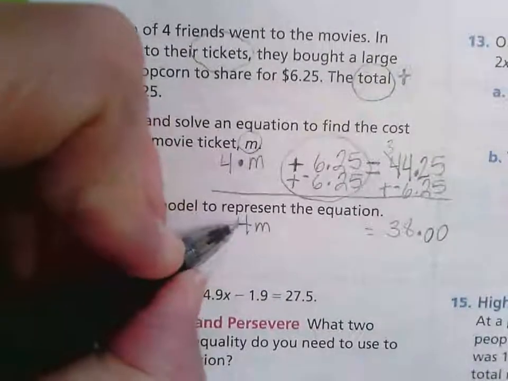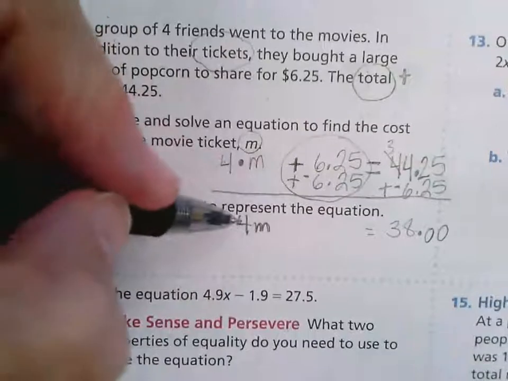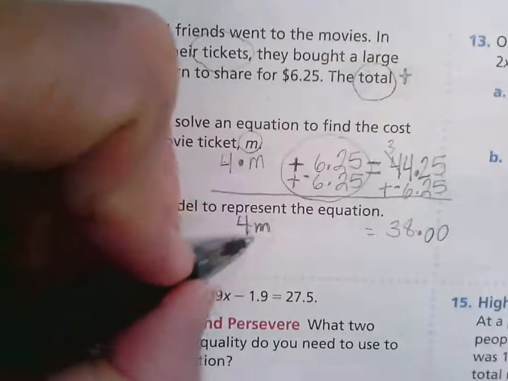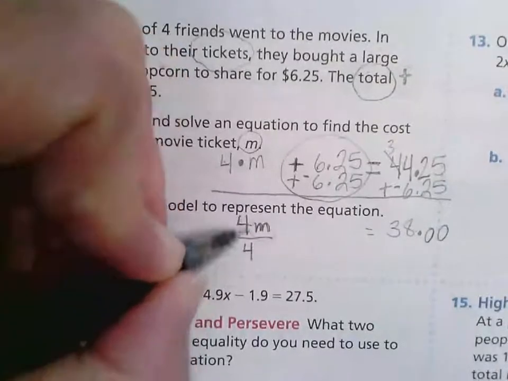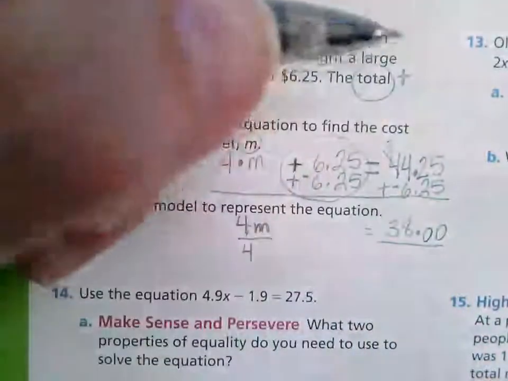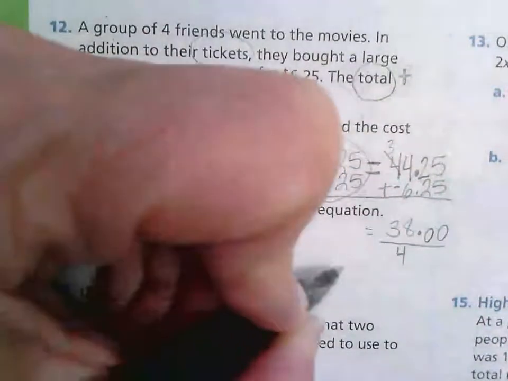So since this is a multiplication, to undo the multiplication and get to where I just have 1m, I'm going to divide each side by the coefficient in front of the variable to get my m. 4 divided by 4 is 1, so I just have m left.